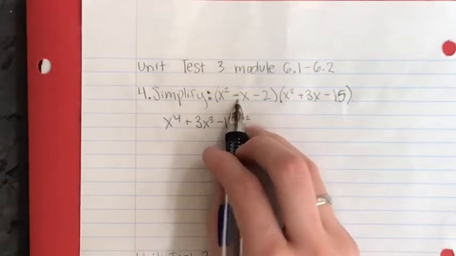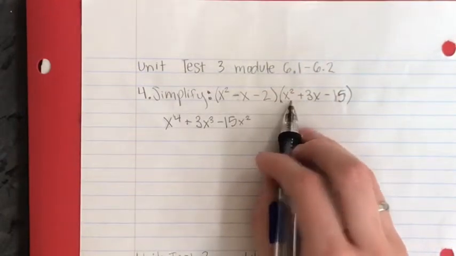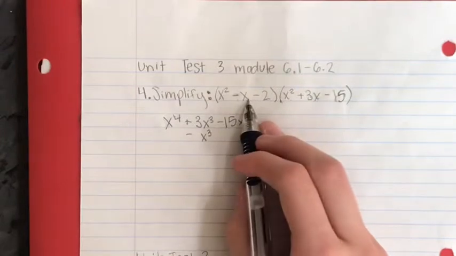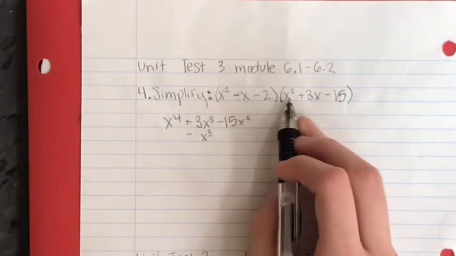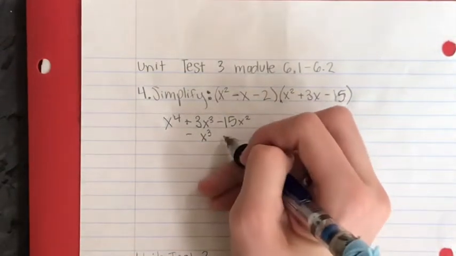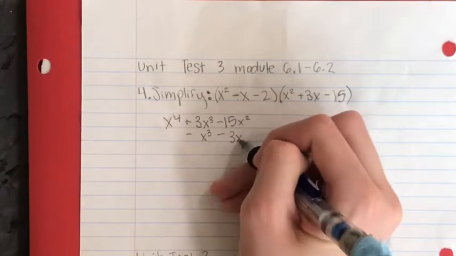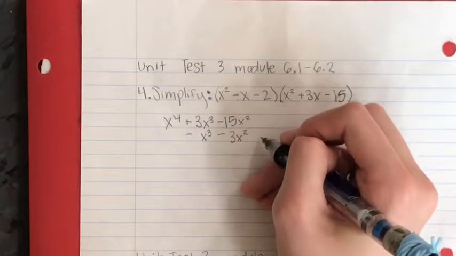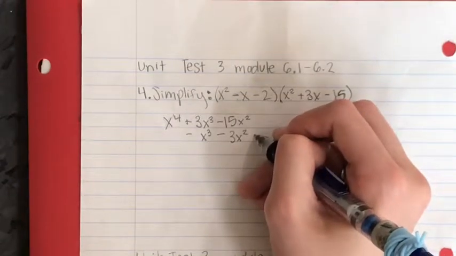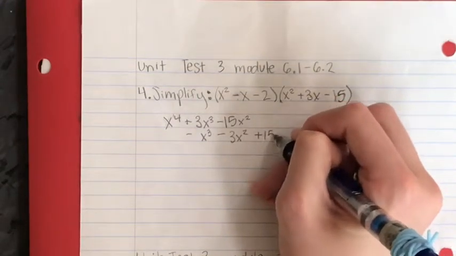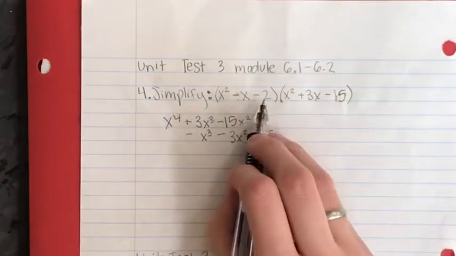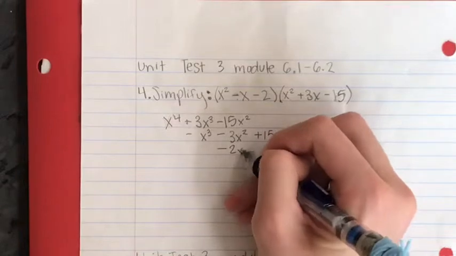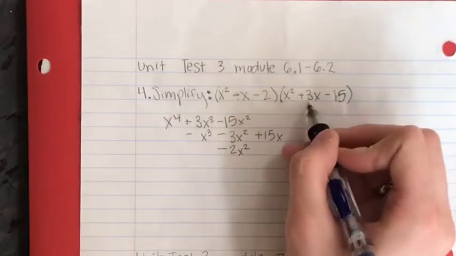Once you are done with that, you can move on to the second variable and multiply it by each of the variables in the second polynomial, just like you did the first. After that, you can move on to the third variable in the first polynomial. Continue multiplying it by each variable in the second one.